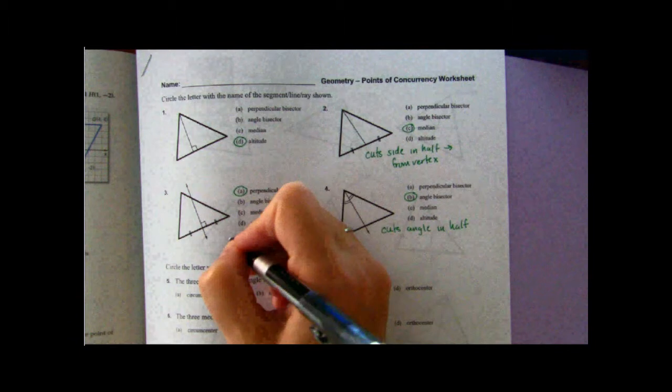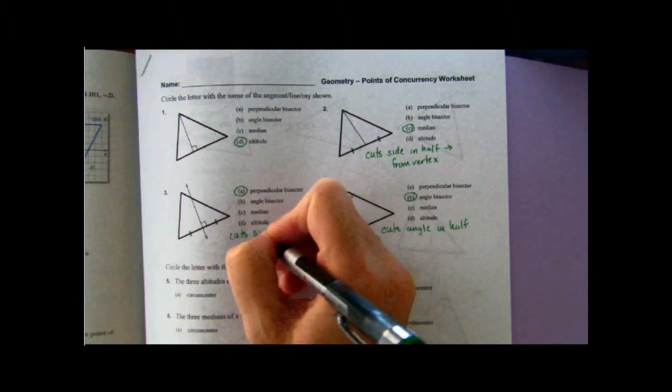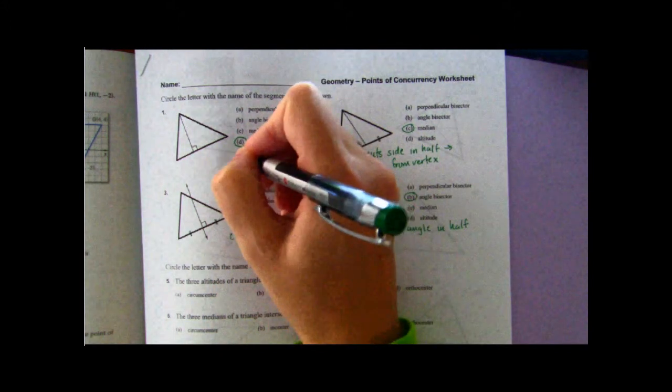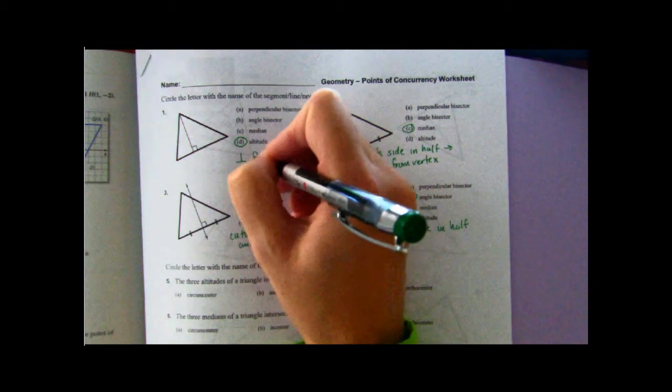A perpendicular bisector cuts the side in half and is perpendicular, and then an altitude is perpendicular from the vertex. But again, no necessary relationship between anything else. It's just from the vertex and it's perpendicular to the side.